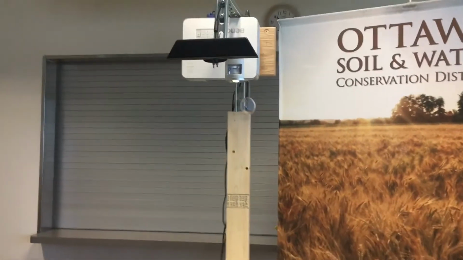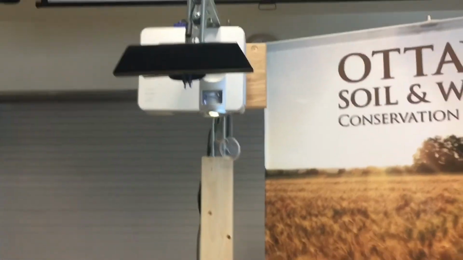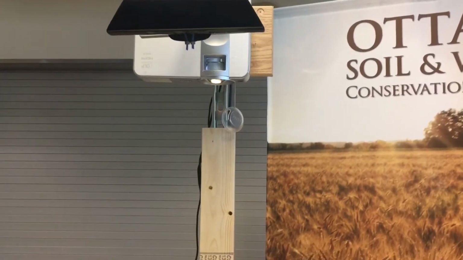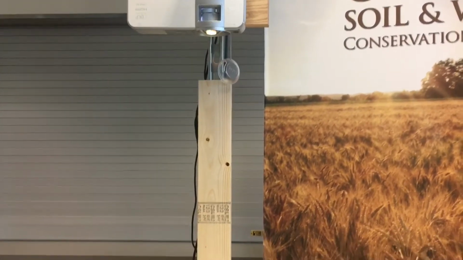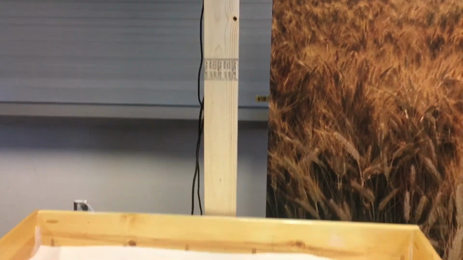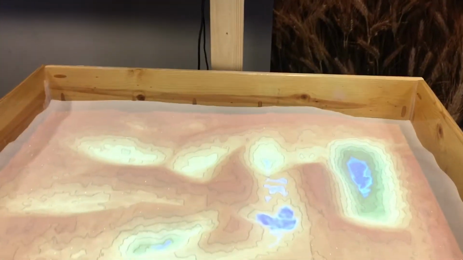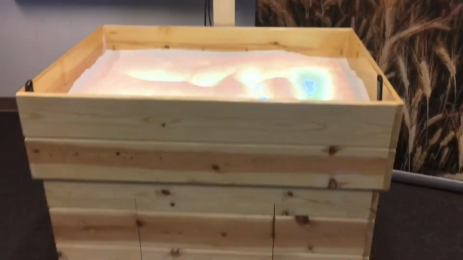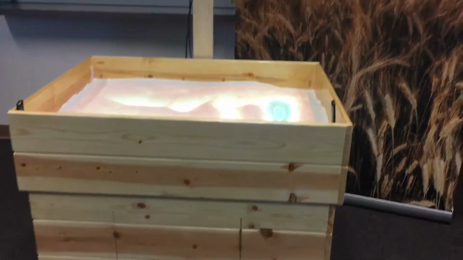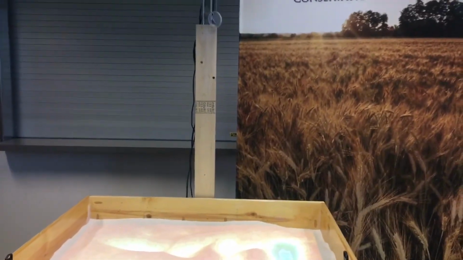I just want to introduce to you a new tool that we have available for either presentations or to loan out to your classroom. This environmental tool that we have is called the Augmented Reality Sandbox. We were able to purchase the supplies needed to assemble the sandbox from a grant we received through the Ohio Environmental Education Fund.